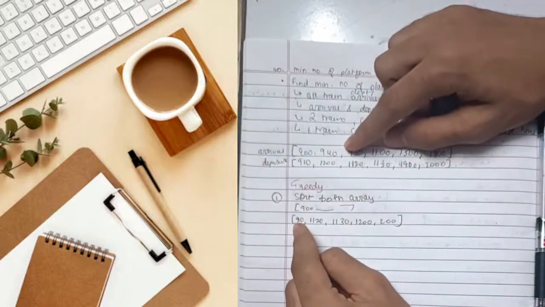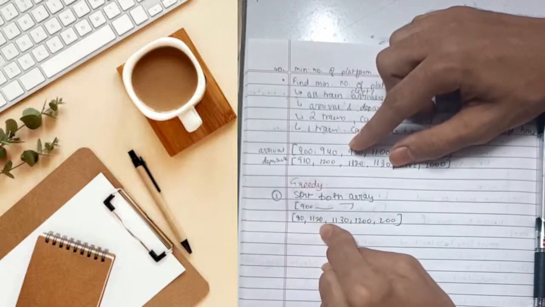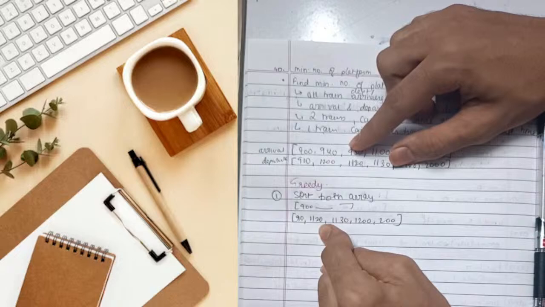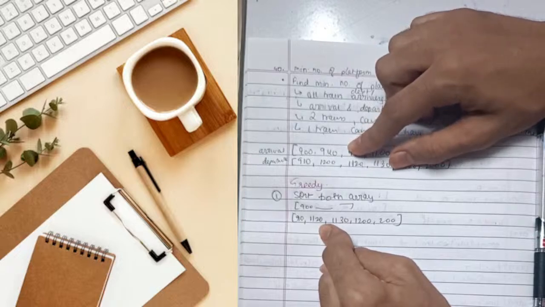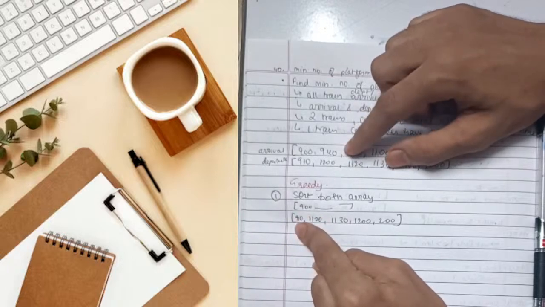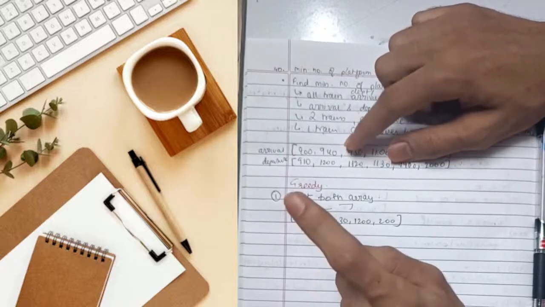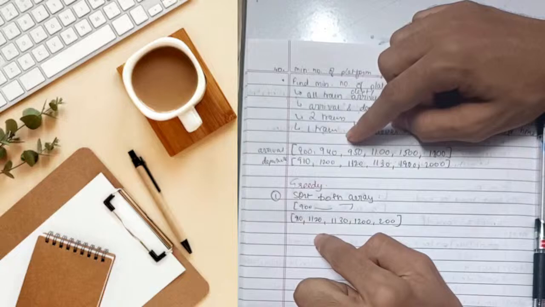After which we see 940 is the next train, and the previous departure time is less than the current arrival time, so we can place the same train there.